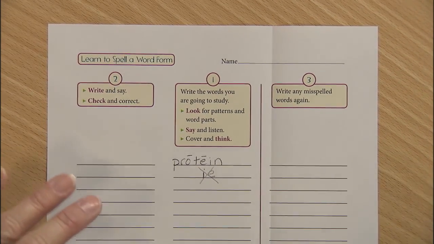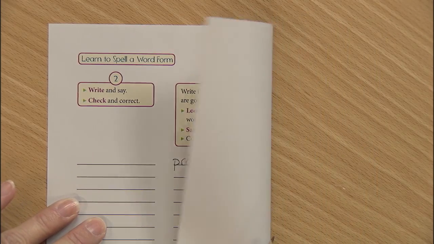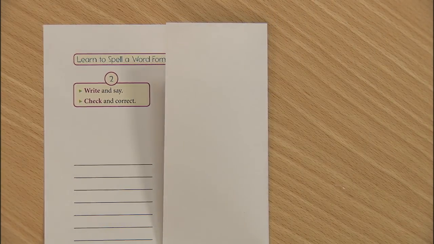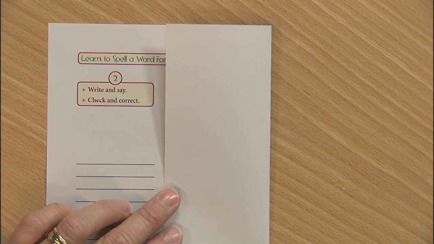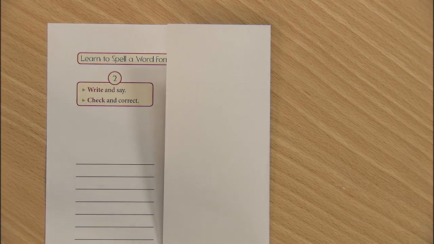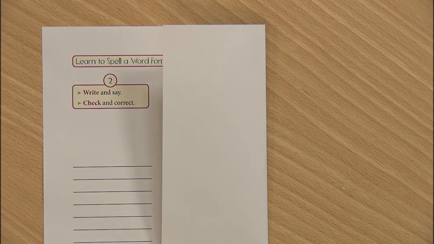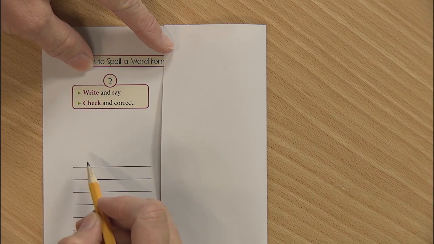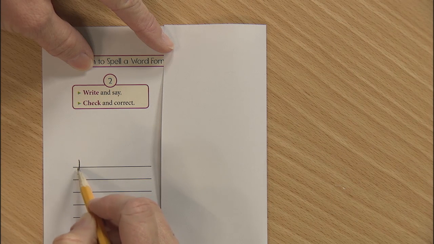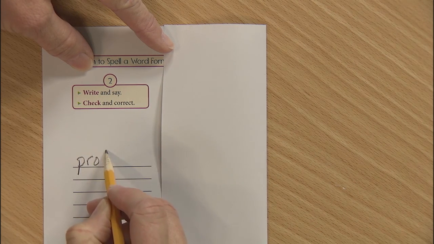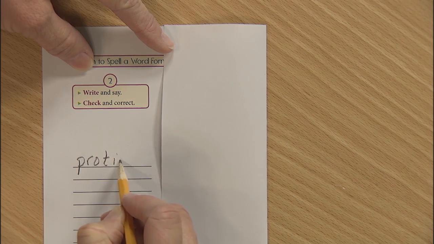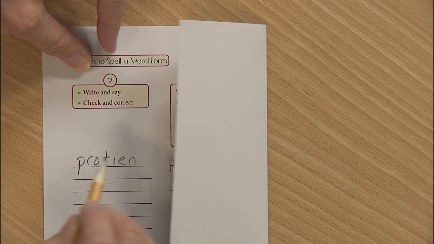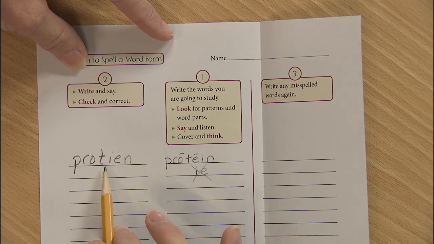Then you're going to cover and think about it. So you fold your paper there and you think about that word protein. How would I spell it? Picture it in your head, P-R-O-T-E-I-N. All right, and then the next step is write it and say it. So write it again. Protein. Okay, and then check it. Oops, I still missed it. Okay, I still got it wrong.